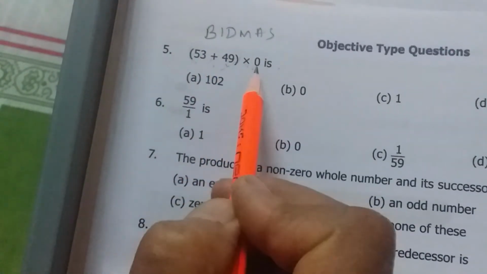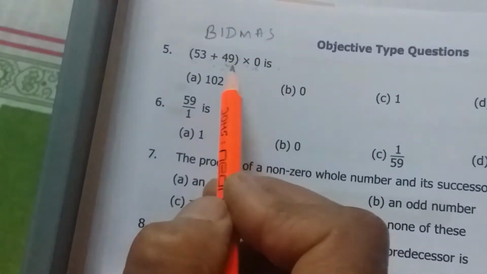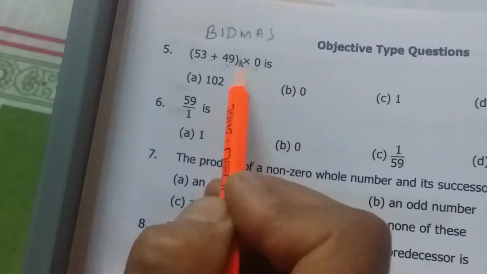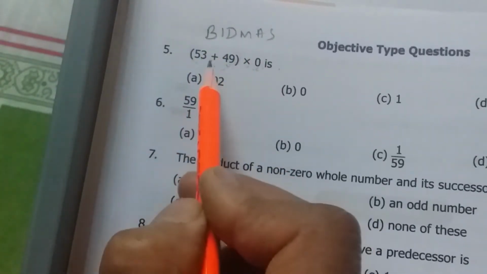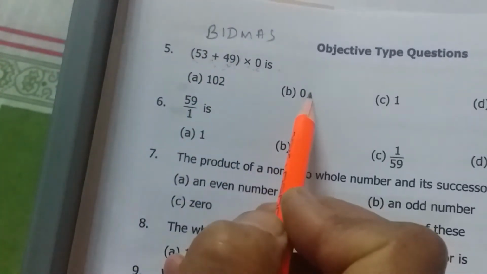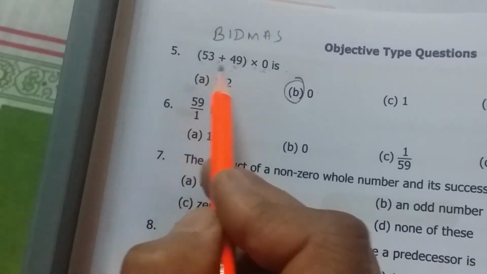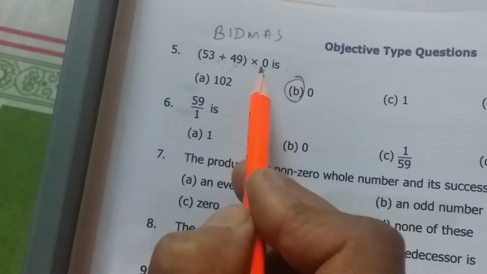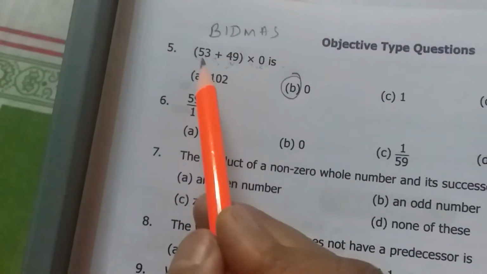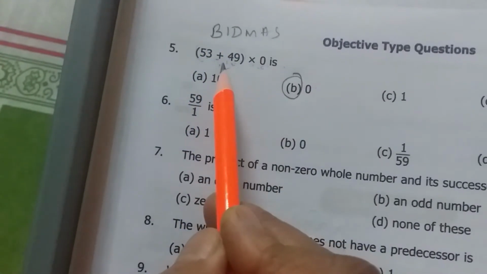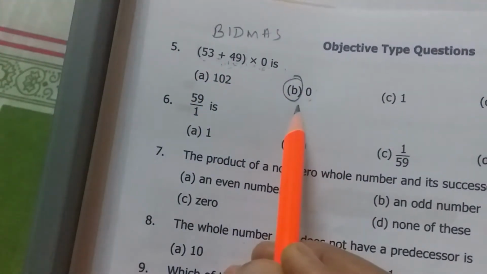Any number when you multiply by 0, what is your answer? Any number multiplied by 0, the answer is 0. So it is not necessary that we add and then multiply. These are the ways you have to think to save your time in the exam. So we need not add them. Whatever number you get, when you multiply with 0, your answer will be 0. So the correct answer is option B, 0. Without adding them, read the question, observe the question thoroughly, twice and thrice, so that you get the simple method, the easy way of doing it. So 53 plus 49, whatever the number may be, when you multiply with 0, your answer is 0. So without adding, we can guess the answer.